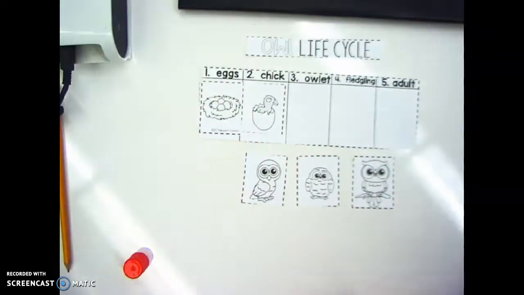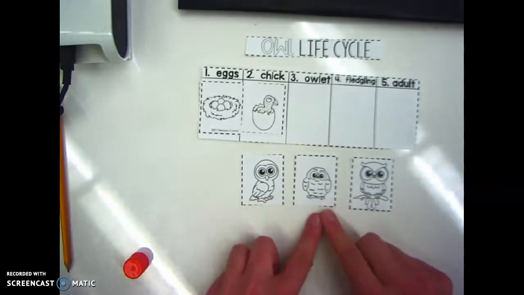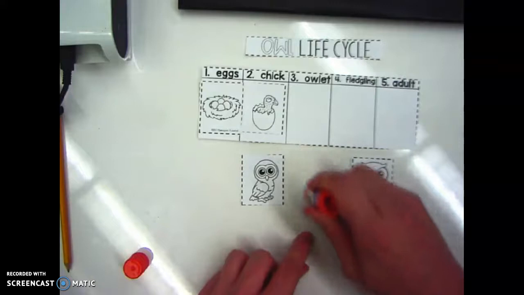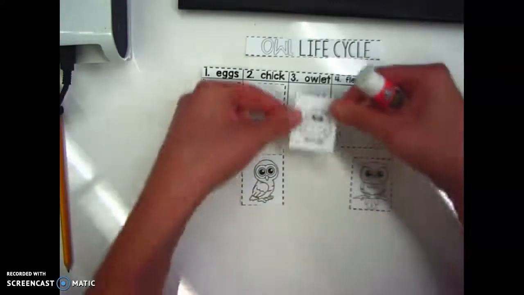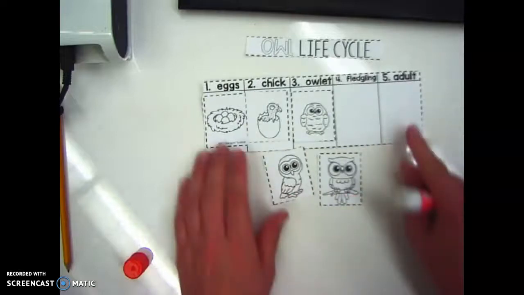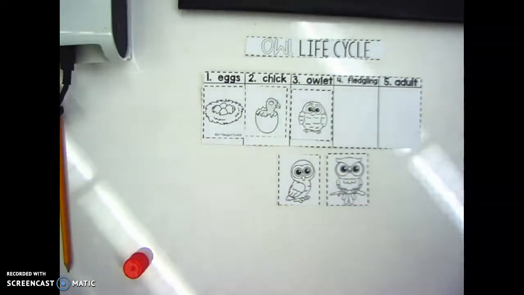Okay. Now my owlet, let's look at the owlet. When the baby is an owlet, it's going to have fluffy feathers. So it has fluffy feathers in this picture. It's an owlet. Then as it gets a little bit older, it would be called a fledgling. So let's look at our last 2 pictures and decide which one we think is the fledgling and which one we think is the adult.